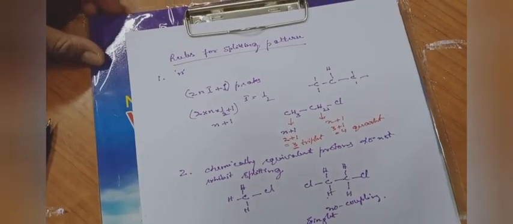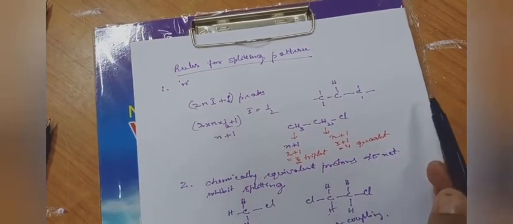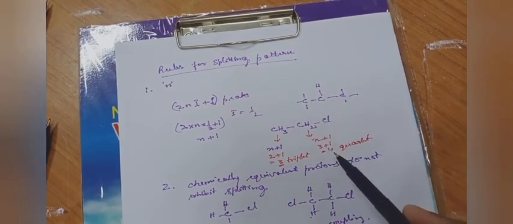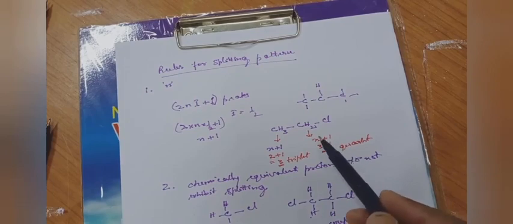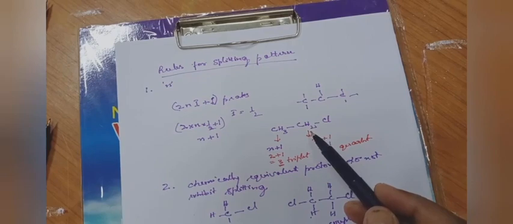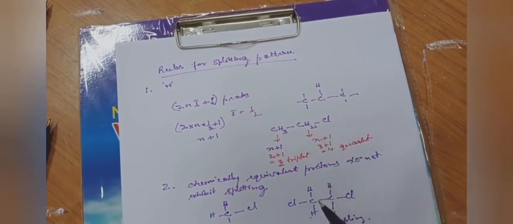I will summarize. The first one is the n+1 rule. If the number of adjacent protons is n, then the multiplicity is n+1. If one adjacent carbon atom is there, we will get a doublet. If two, we will get a triplet. If three, we will get a quartet. Second, chemically equivalent protons do not couple with each other; they will not exhibit splitting.